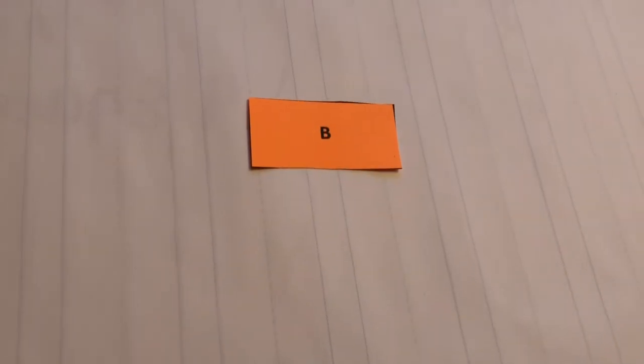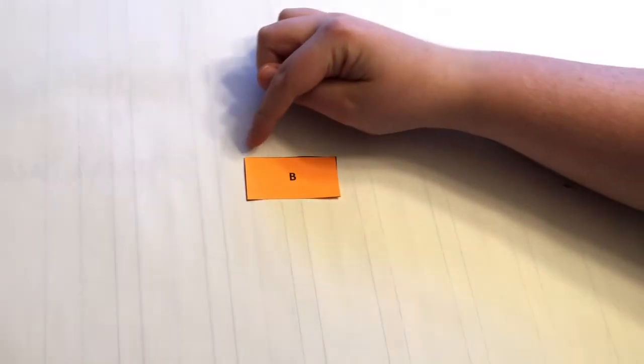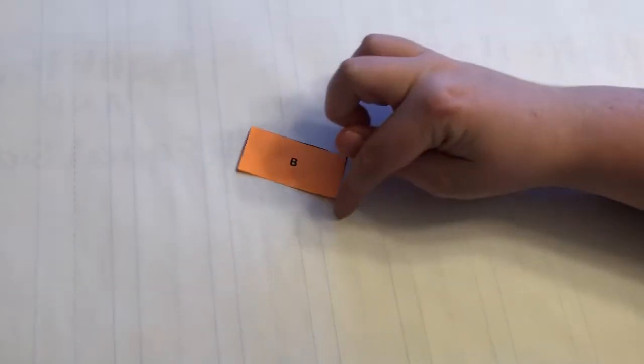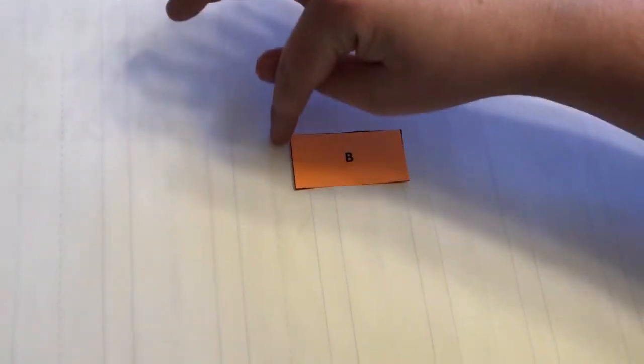All right, class, so we have learned about our 5 different quadrilaterals. So now we're gonna start looking at some examples and classifying them and seeing what kind of quadrilateral these certain shapes are. So we're gonna start with shape B. So we know it's a quadrilateral. It has 4 sides, 1, 2, 3, 4.